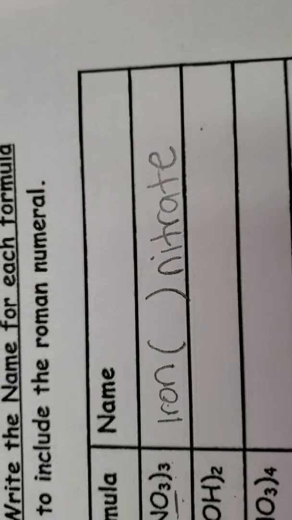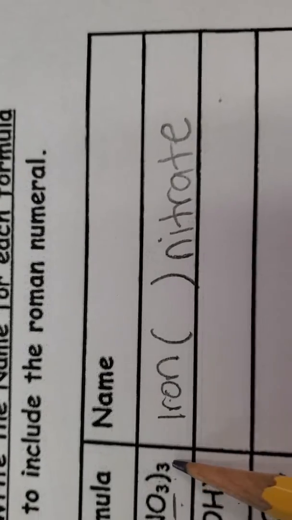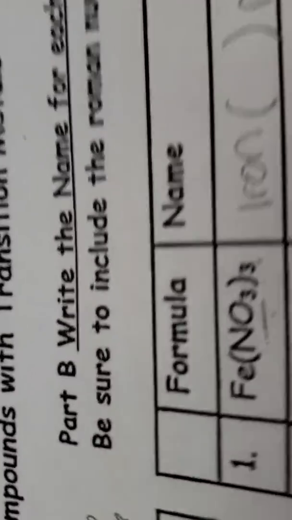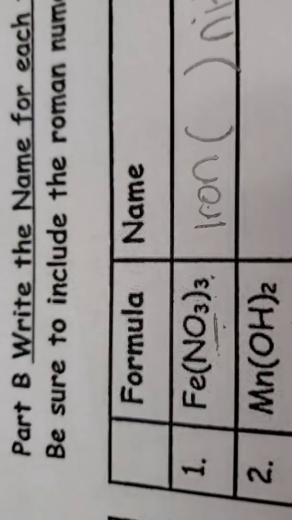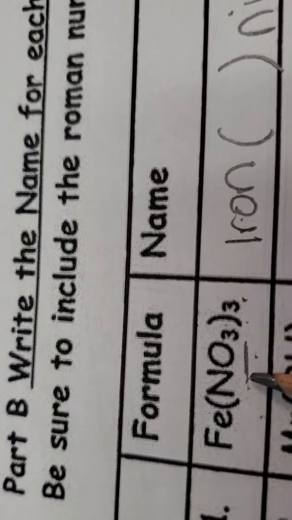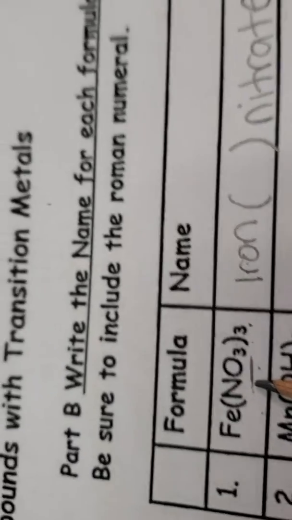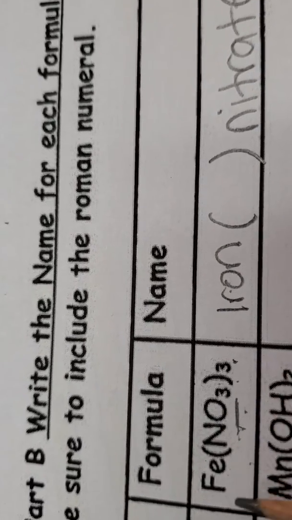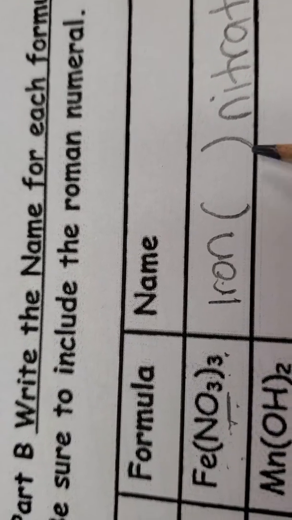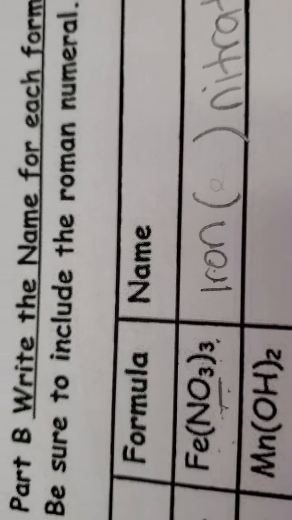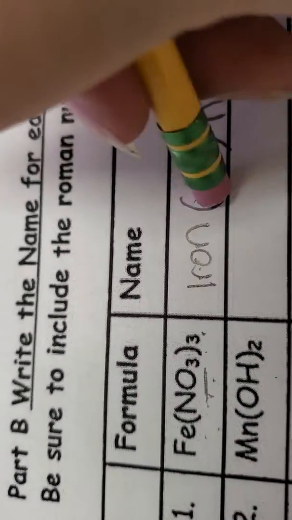So I'm going to come over here, and I'm just going to write the name. Nitrate. All right. Some of you might be asking, what about this 3 at the end? Don't I have to write anything for that? Well, we really don't. As long as you know that this is iron and this is nitrate, that's pretty much it. The only thing is, if it is a transition metal, which in our case iron is, we now need to look for this charge, because that is necessary. It's required. It's a part of the name.